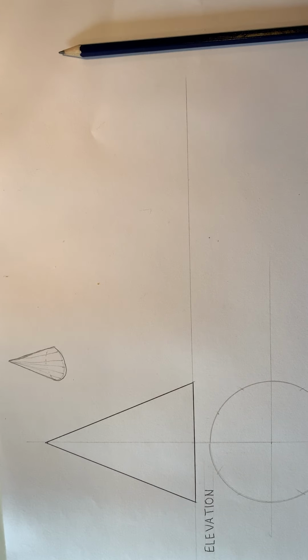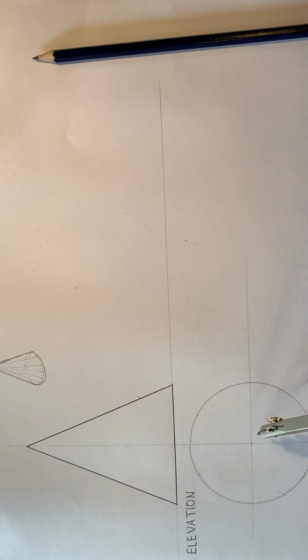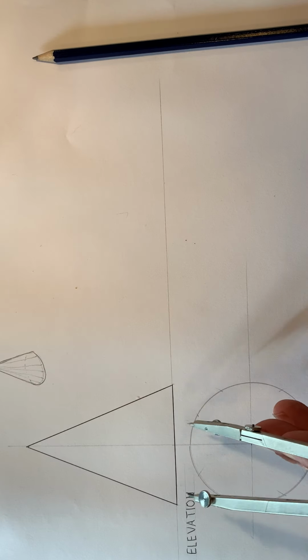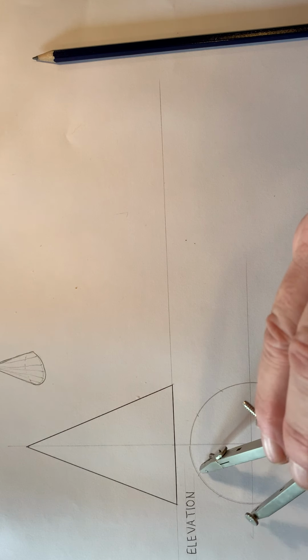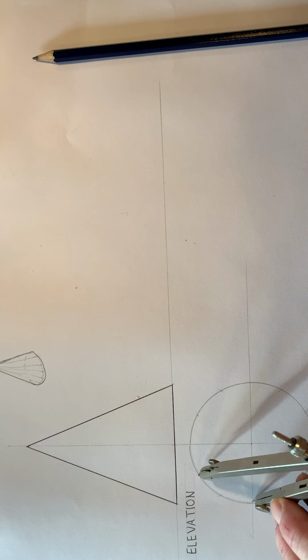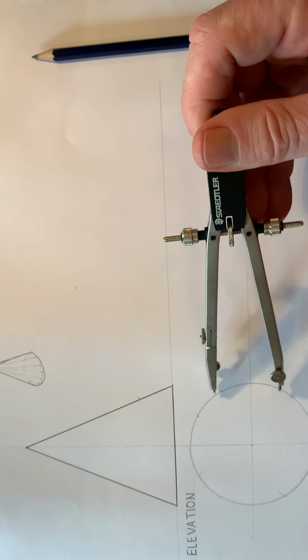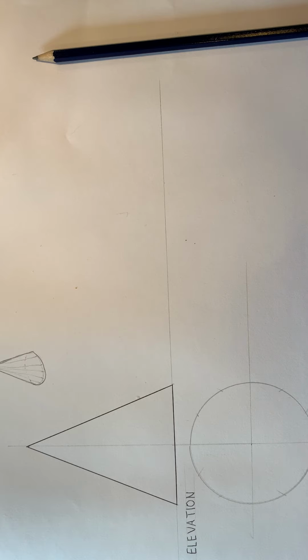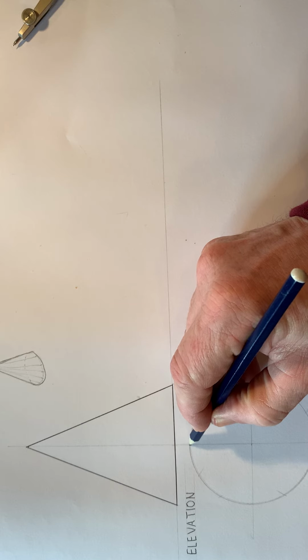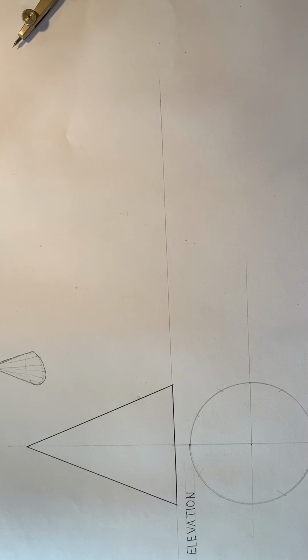The first thing I'm going to do is divide the cone into 12 different sections. To do that, you can use your 30-60 set square as we did in the ellipse question, or alternatively you can use the radius to divide the circle into 6 divisions and then subsequently 12 divisions. Using your radius, step it off 1, 2, 3, 4, 5 and 6, and then do the same from that point. Start here and go around 6 times, start here and go around 6 times.